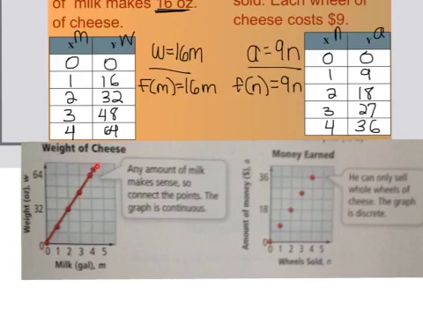We're saying that this is a continuous graph. It's continuous because any amount of milk makes sense. You can use half a gallon. You can use 1.5 gallons. It'll just produce more cheese than 1 gallon.